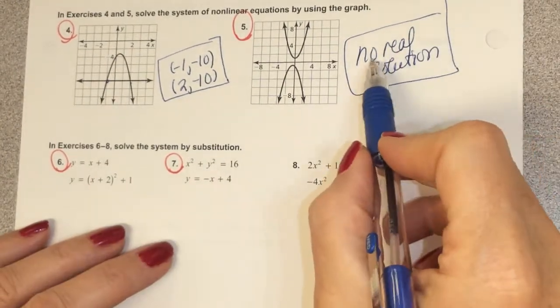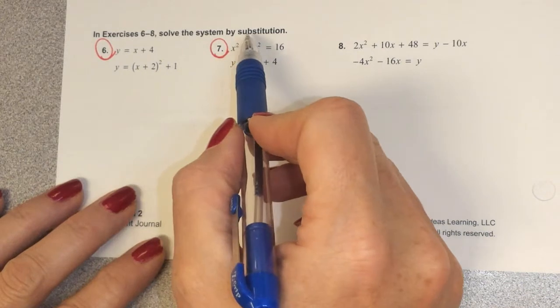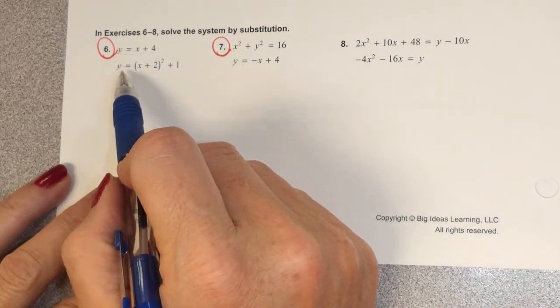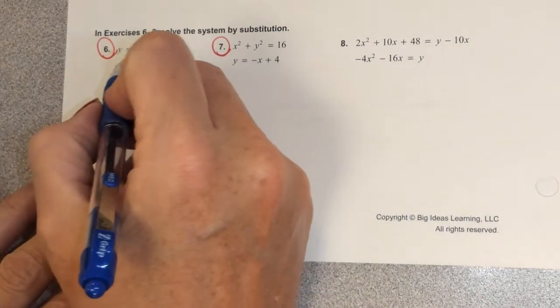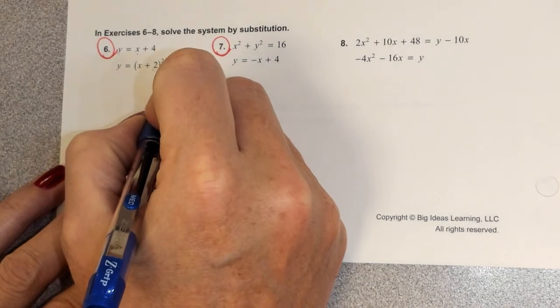Your back of your book may just say no solution. Same thing. All right, solve the system by substitution. Substitution means we're going to want to substitute one variable for another value. So in this case, it says y equals x plus 4 and y equals (x plus 2) squared plus 1.